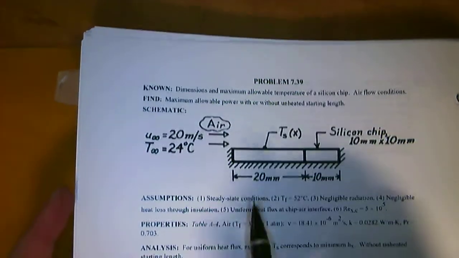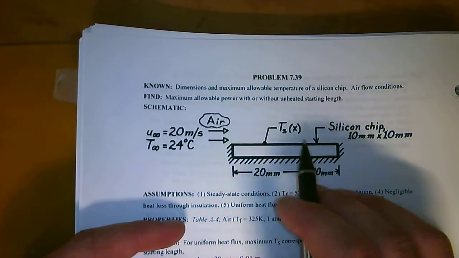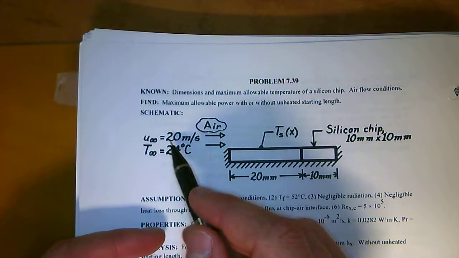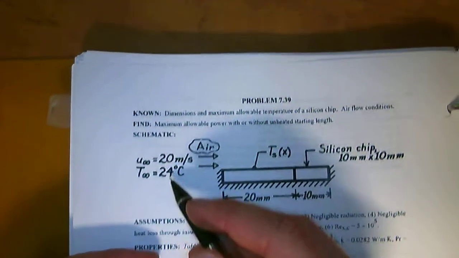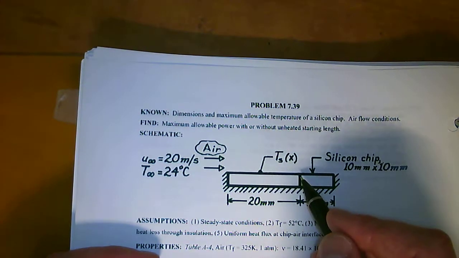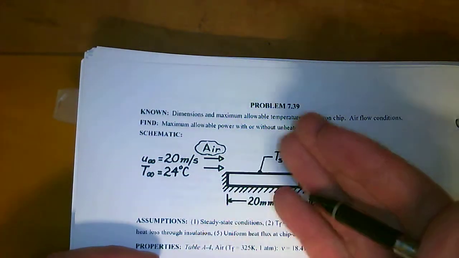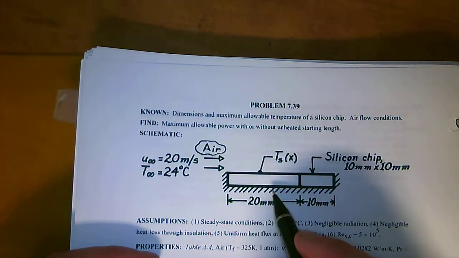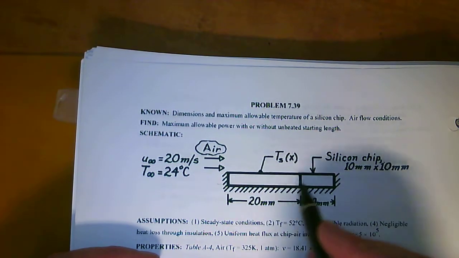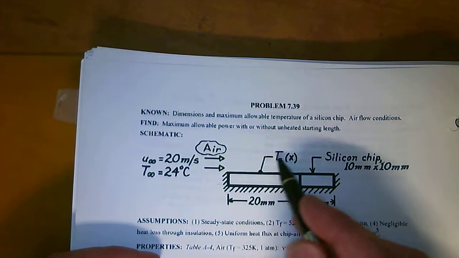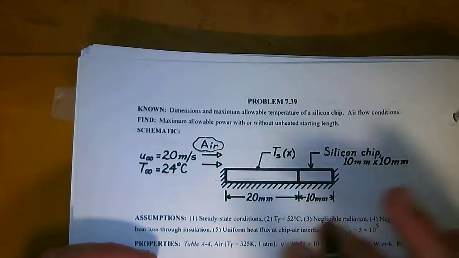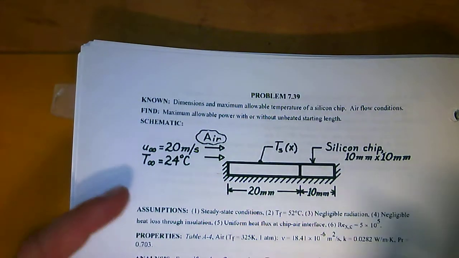So what we're looking at right now is a silicon chip, first of all, that's just sitting by itself inside an airstream that's moving at 20 meters per second and has a temperature of 24 degrees C. But then as a second part, we need to figure out how much heat is transferred when you have an unheated strip of a substrate that the silicon chip is attached to, so that air flows over the substrate first and then onto the silicon chip. So we have to figure out those two separate conditions.